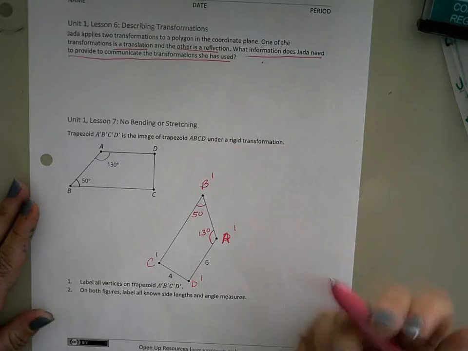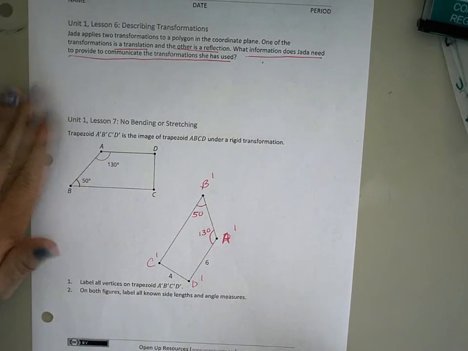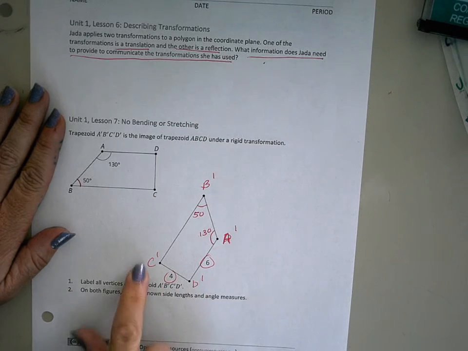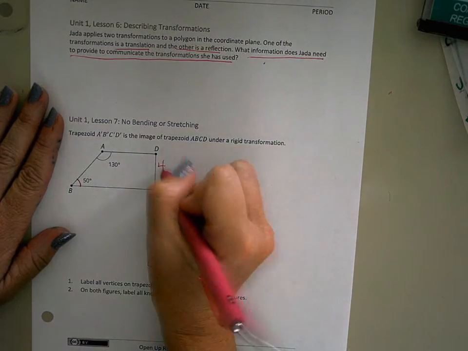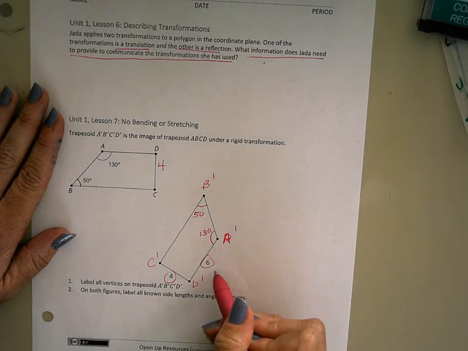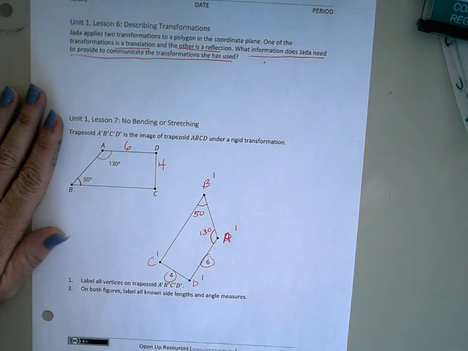These both certainly look like right angles. They're not marked, so I'm not going to make you label those because we can assume they're right angles, but in math we generally don't want to assume. What you would still need to include, though, is these two side lengths. So C prime D prime is 4, which means side CD is also 4 units. And then A prime D prime is 6, which means side AD is also 6 units.